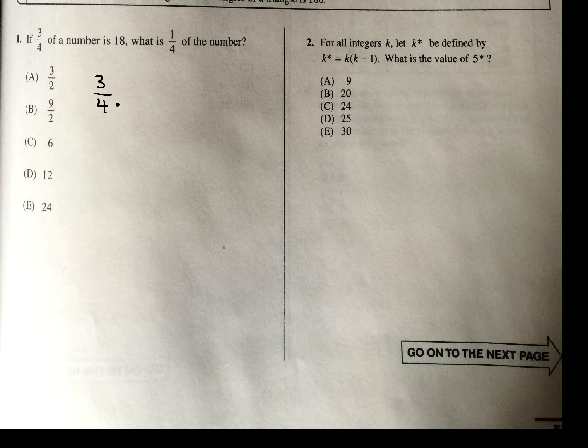3/4 of a number, that would be, of means times, a number, so it's 3/4 of n is 18. So we're going to solve this for n. We're going to multiply both sides by 4/3. So we're going to get 6 times 4, n is 24. Don't get too excited because that's not the answer.